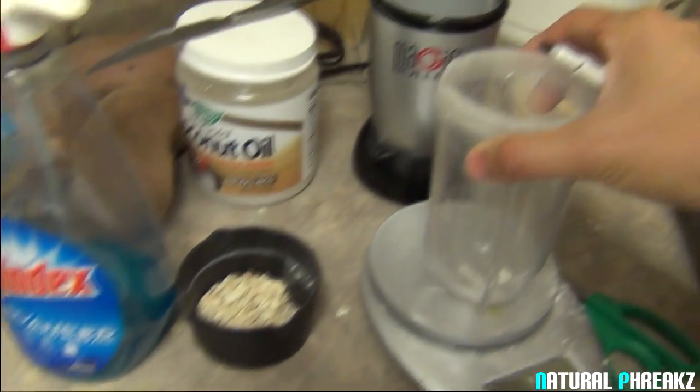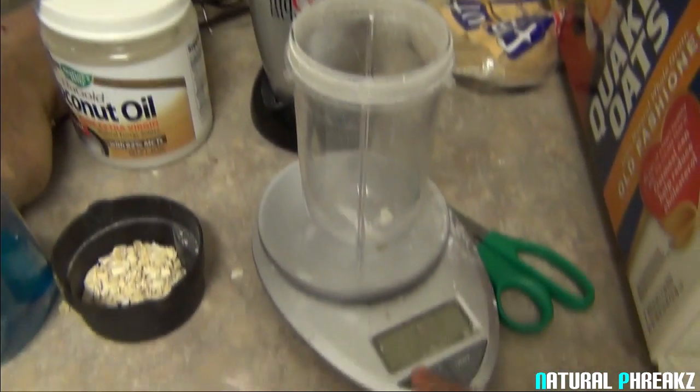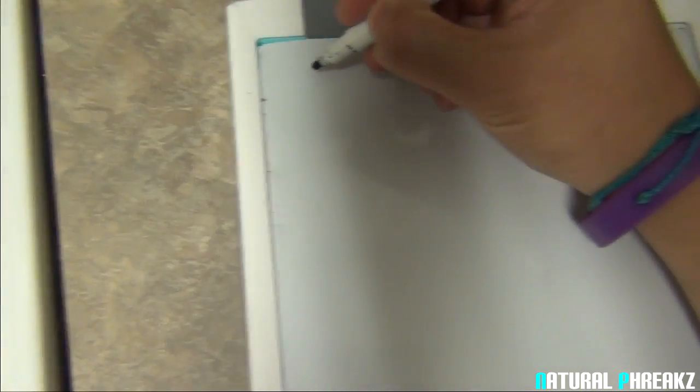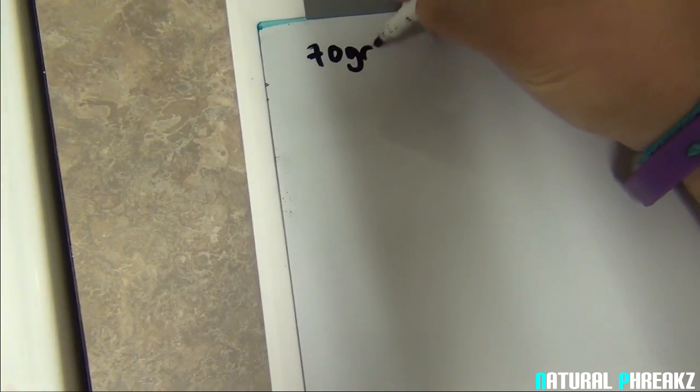Basically I used my bullet blender, stir it out, and I weighed 70 grams of oats, and also I added 50 grams of protein.